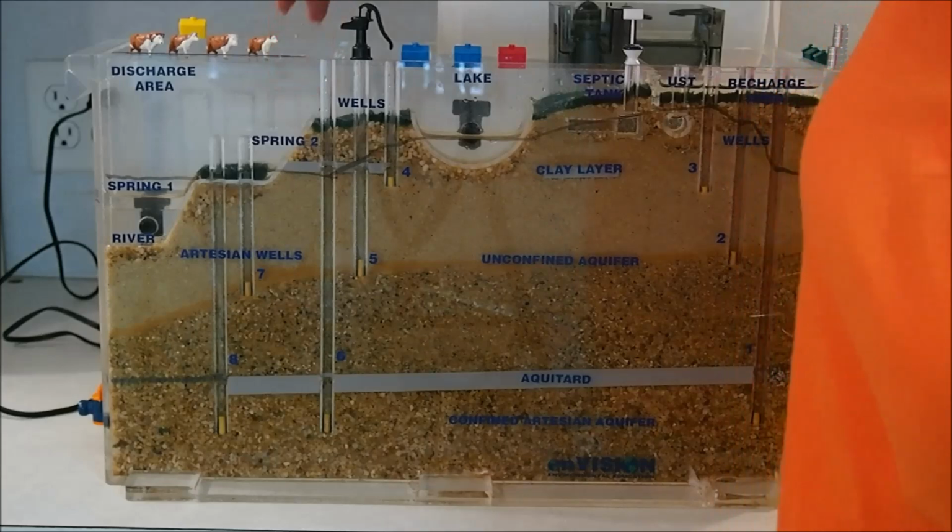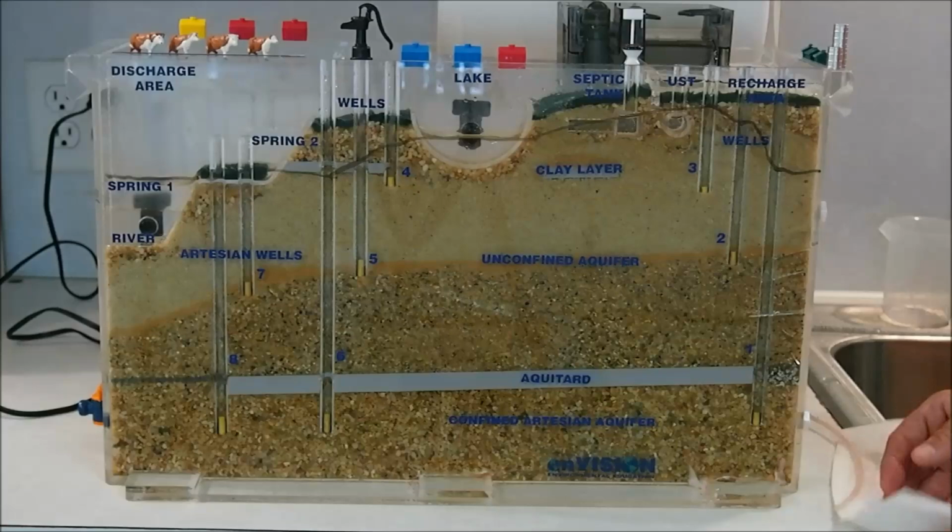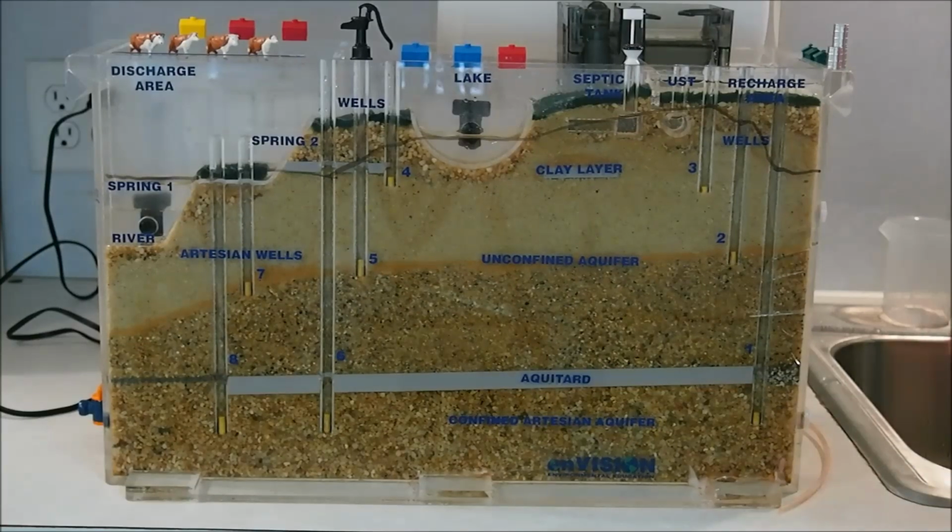Keep knocking my houses off. Okay, I think we're pretty close to having our water level back where it was before.